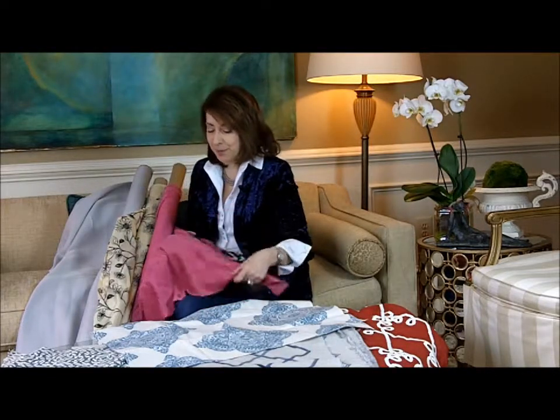So if you're selecting fabric for a window covering versus a piece of upholstery versus for an accent pillow, there are different things to consider. So here are some terms you may have heard or read, and I'll tell you the real skinny on what they mean. So hand is the first term, and the hand on a fabric refers to how it feels.